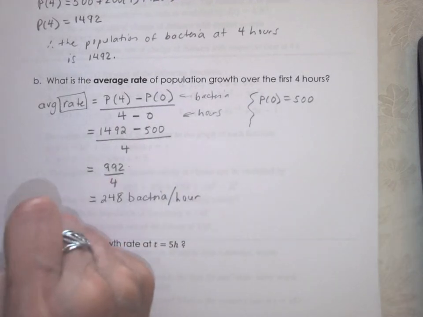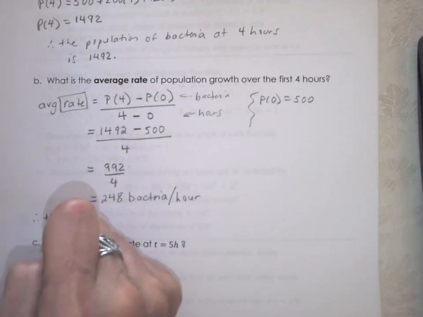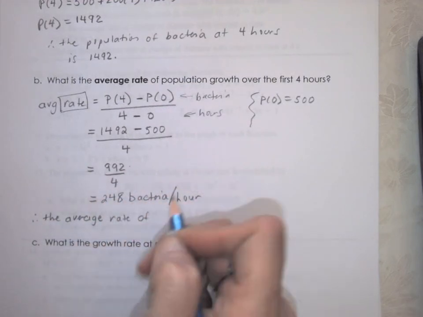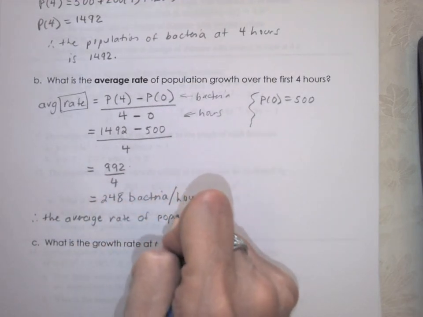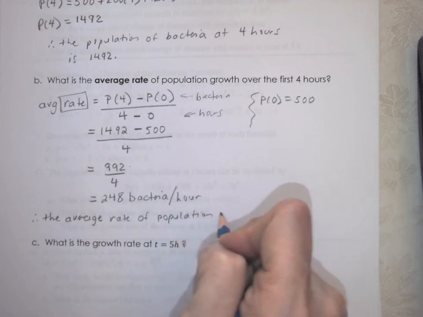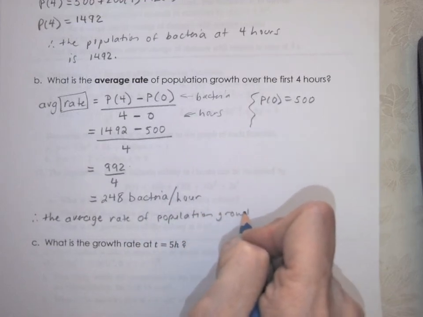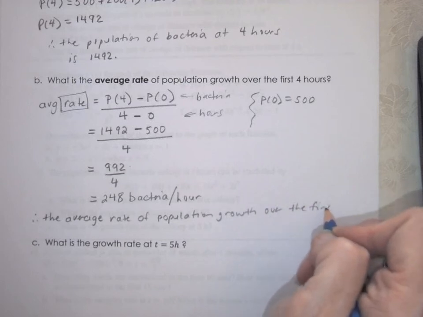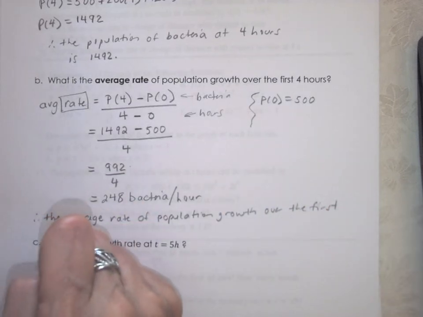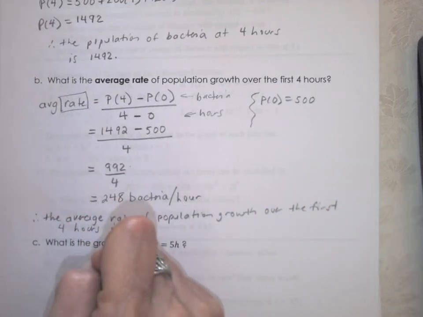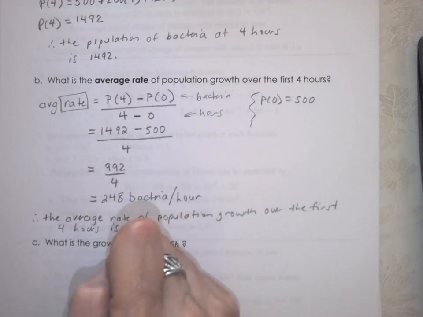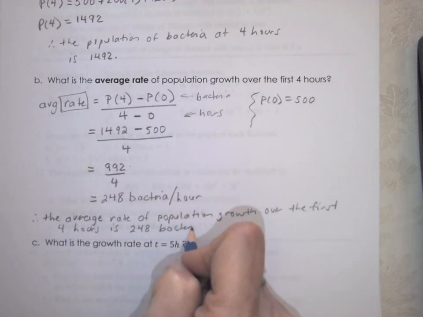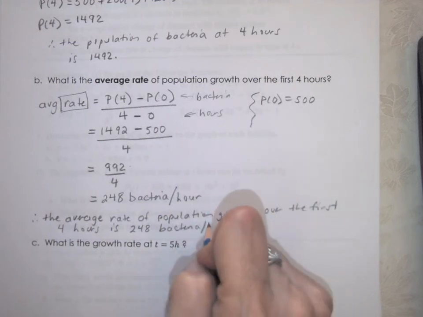So therefore, the average rate of population growth over the first 4 hours is 248 bacteria per hour.